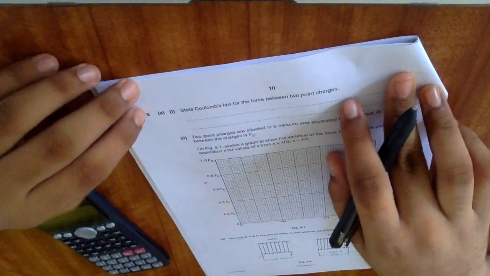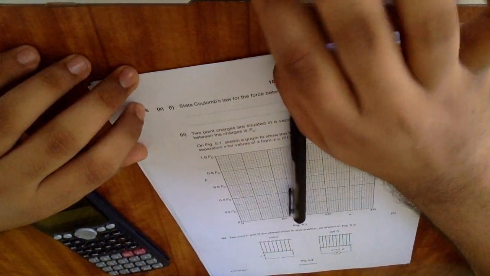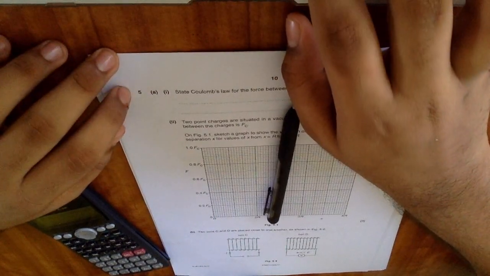State Coulomb's law. Oh, this is question 5, and we'll cover that in the next video. So yeah, bye guys.